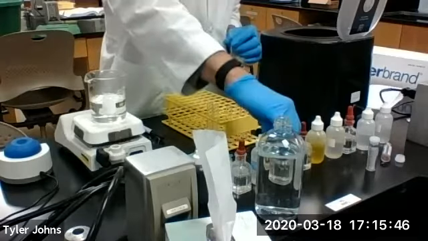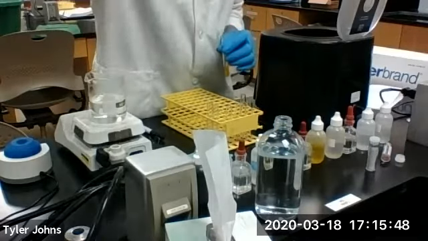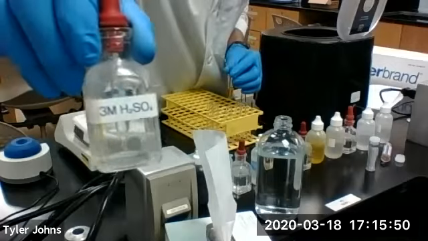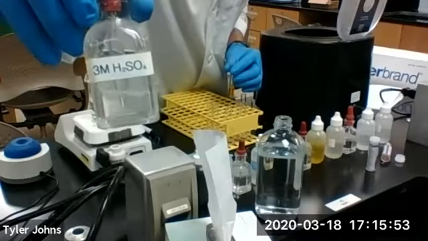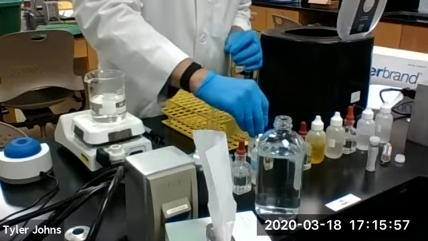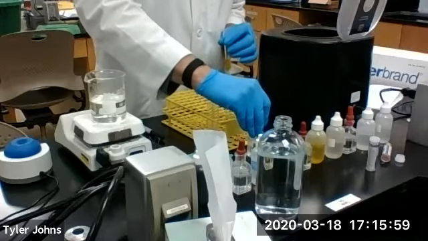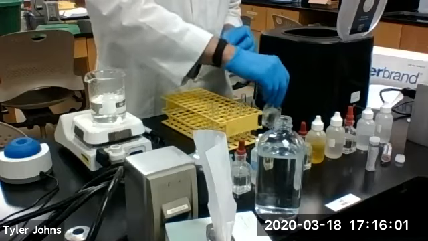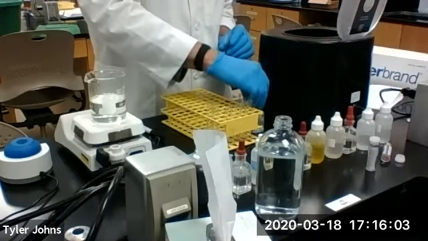We're now going to add 3 molar sulfuric acid. And if the barium ion is present, we should get a white precipitate of barium sulfate upon the addition of 3 molar sulfuric acid.